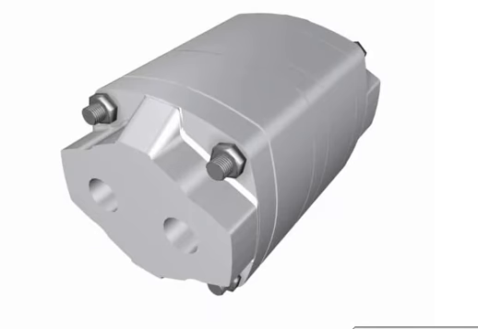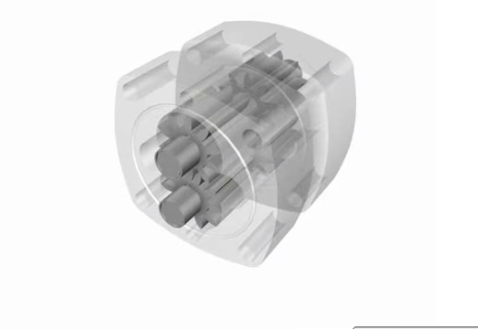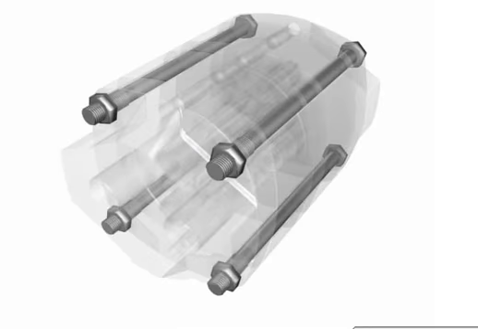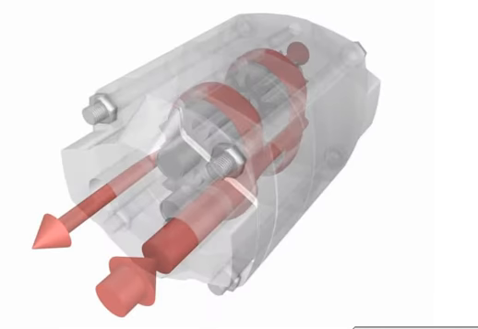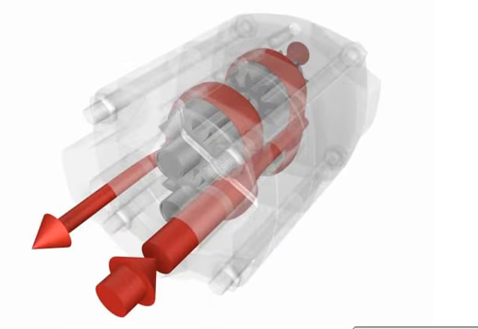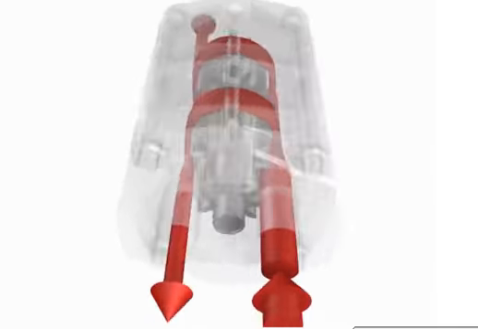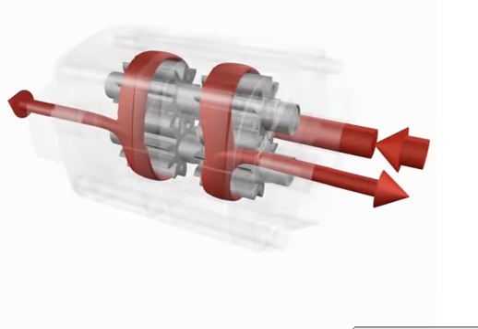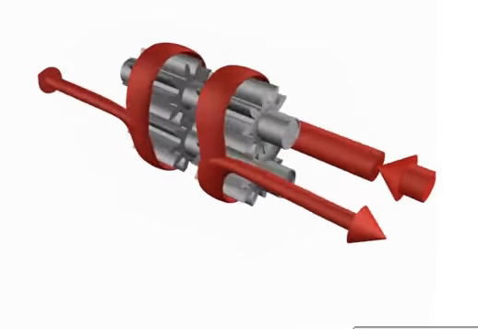The major components of this gear flow divider are the end covers, gear sections, section dividers, and tie rods. Flow enters one end cover and flows through a passage to each of the gear sections. Fluid pushes against the gear teeth, causing them to rotate in opposite directions.